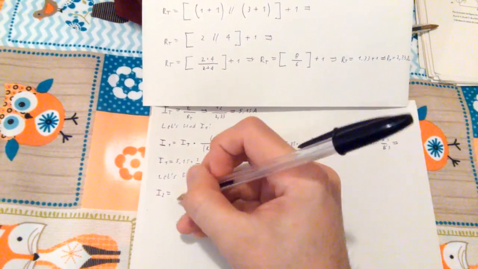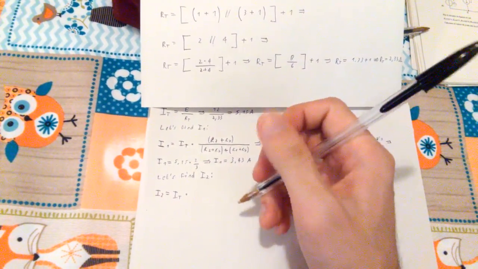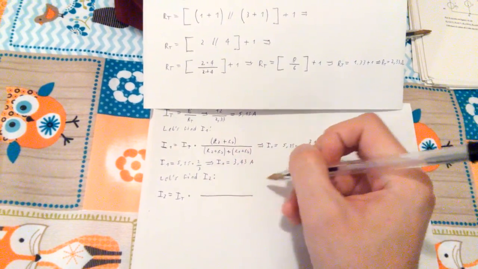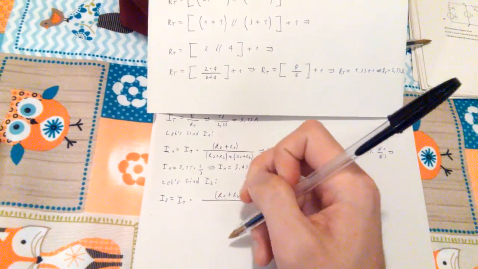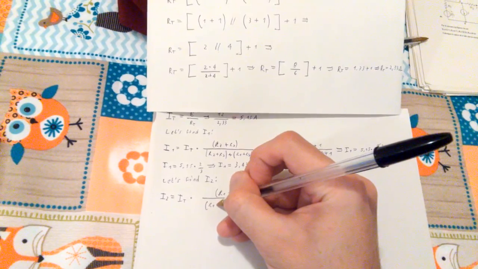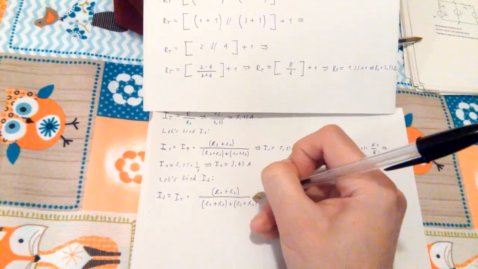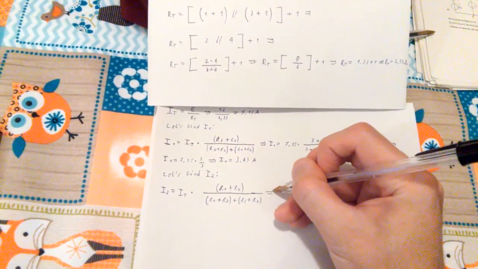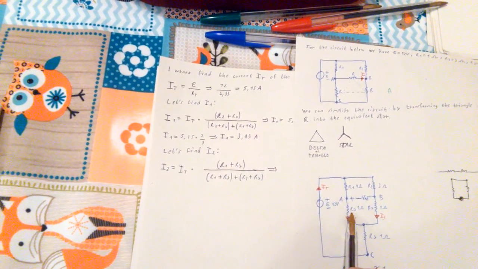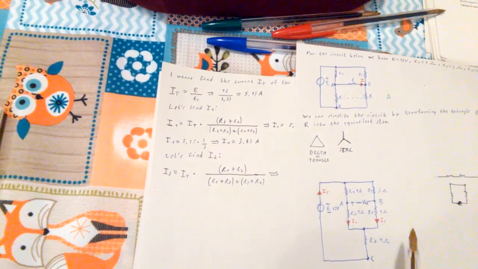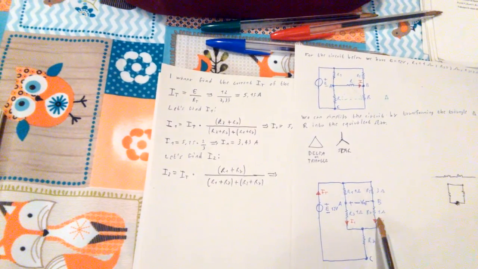So I2 is actually going to be I of t, as it is a subset of I of t, times, well, in this case, R1 plus RA over R1 plus RA plus R2 plus RA.